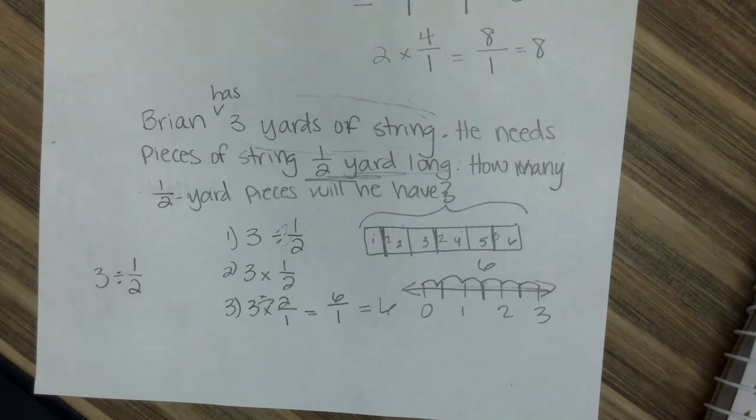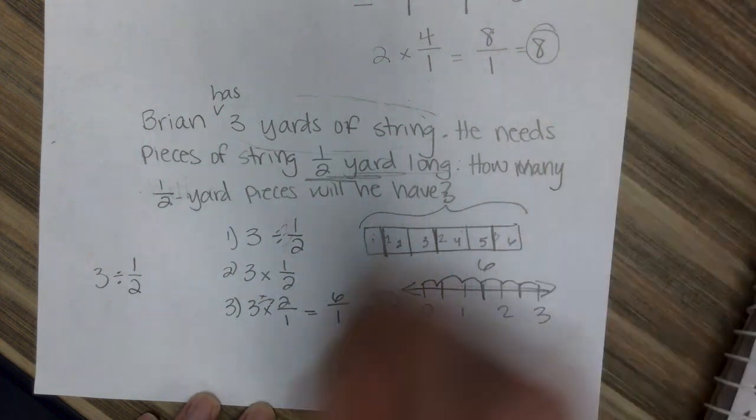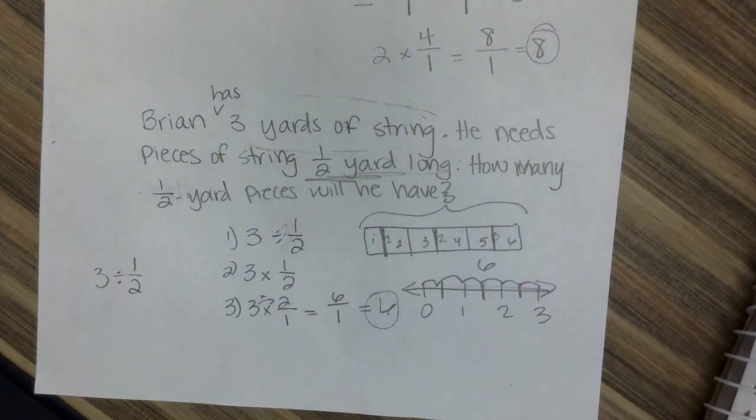What do you notice about the size of our answers today versus yesterday, Madeline? Two things. One, they're whole numbers, and two, they're bigger than the thing we're dividing by. Bigger than your divisor, yes. So they are whole numbers, and they are bigger than our divisors.